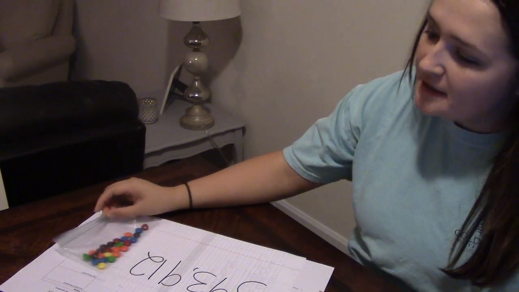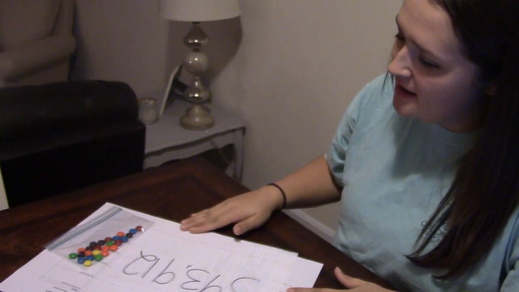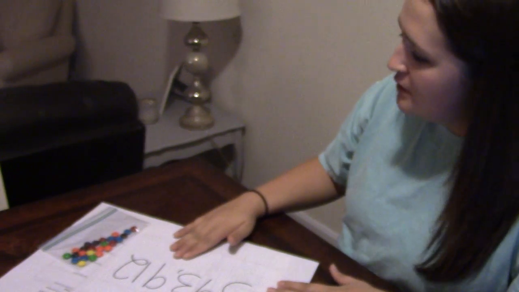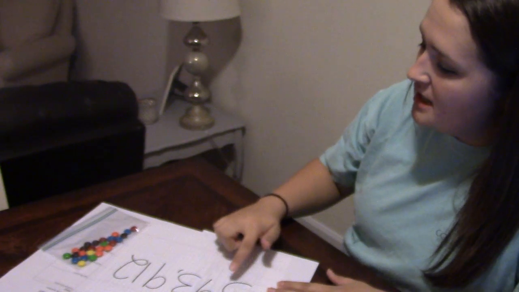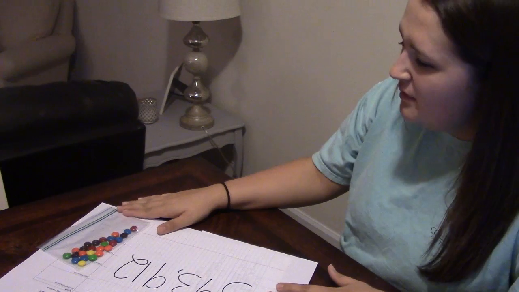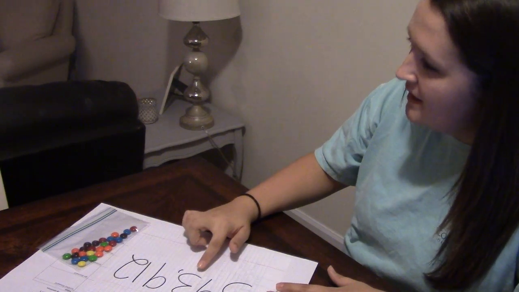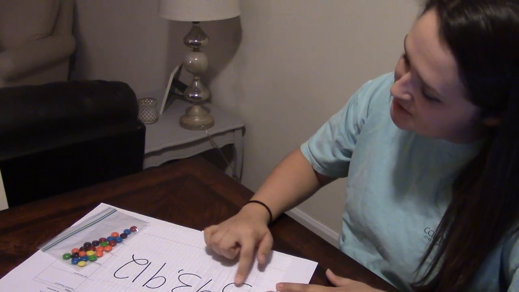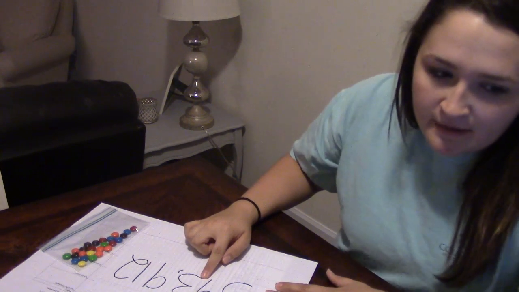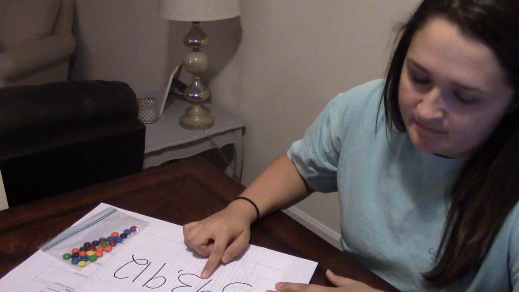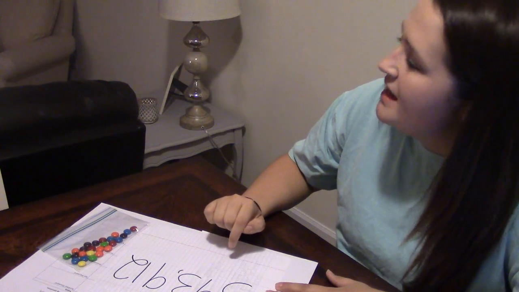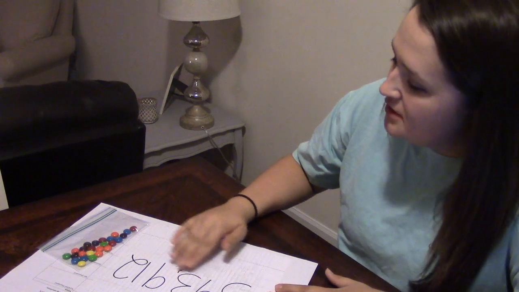Okay, so remember back to yesterday when we discussed place value. And remember I had a number on the board and we said that each of these numbers has a different name besides a number. What did we say that was? You're right, a digit. So these numbers are also called digits. And they each hold a what? A value, that's right. So they each hold a value.